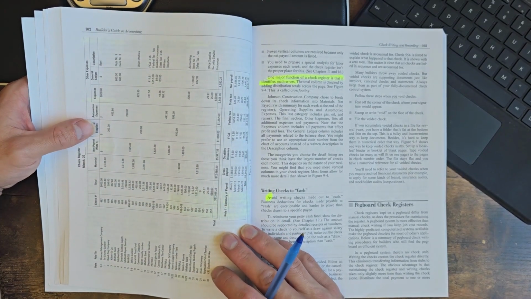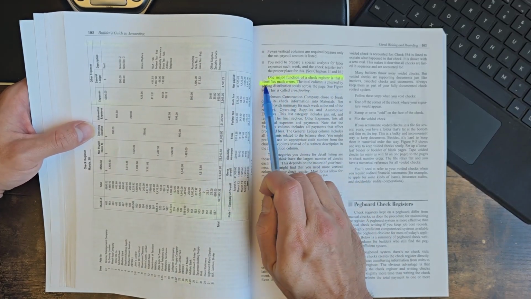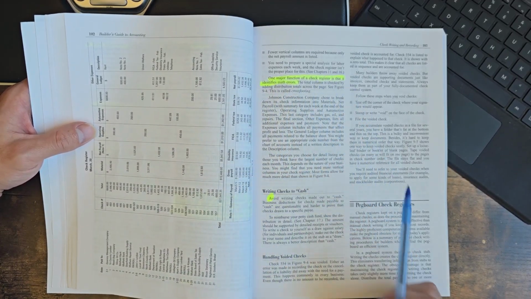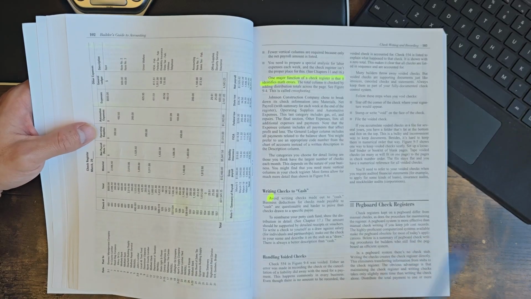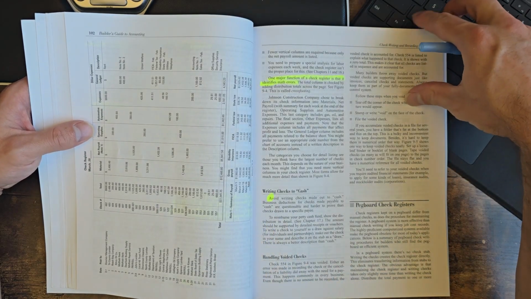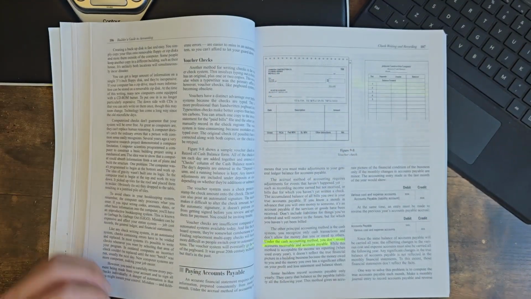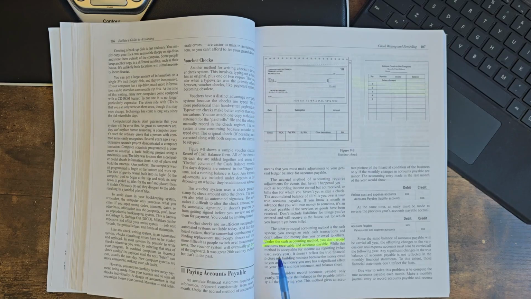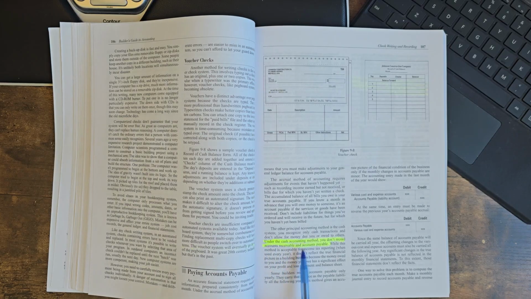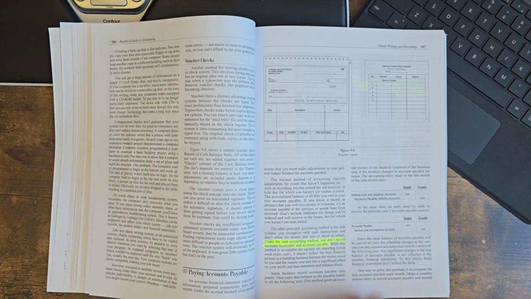What is a major function of the check register? It's that it identifies math errors. Not really a question, but just avoid writing checks to cash because it's hard to prove who the payee is. Remember, under the cash method accounting, you don't record accounts receivable or accounts payable. You only record when cash changes hands. So you're not going to have any AR or AP.